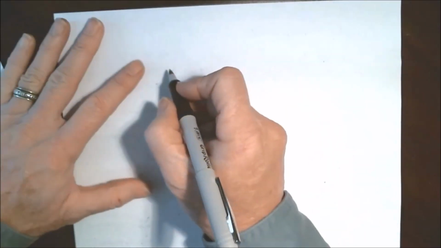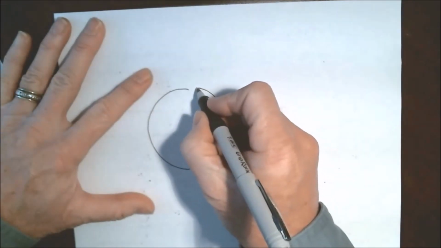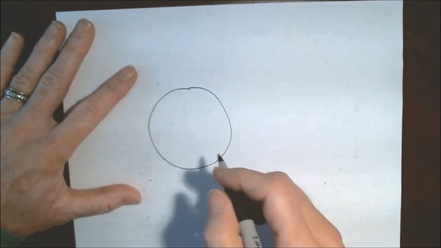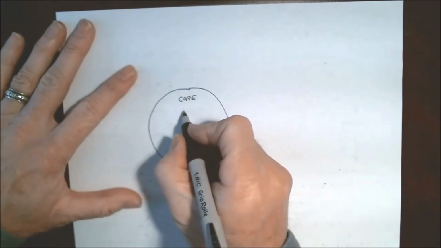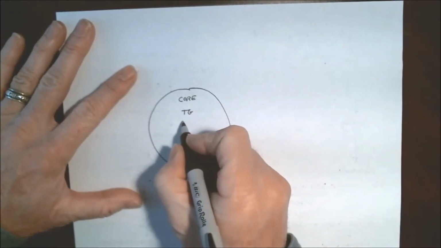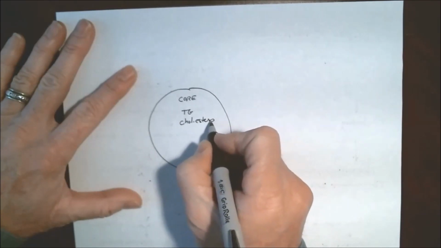And so if we look at the final structure of the chylomicron, we can look at it based on its chemistry. So if this is the core, the center, we are going to have triglycerides, we are going to have cholesterol esters.